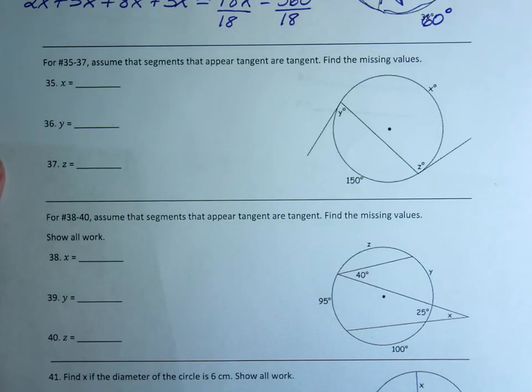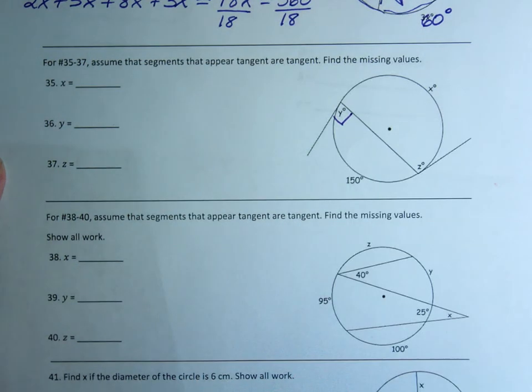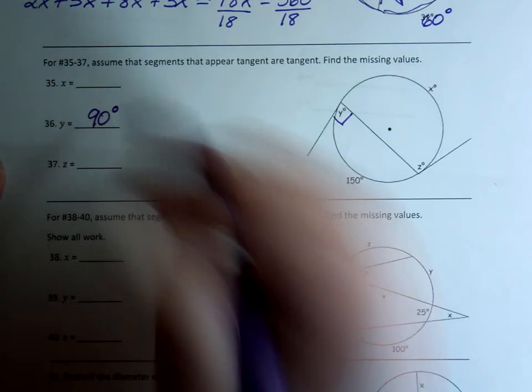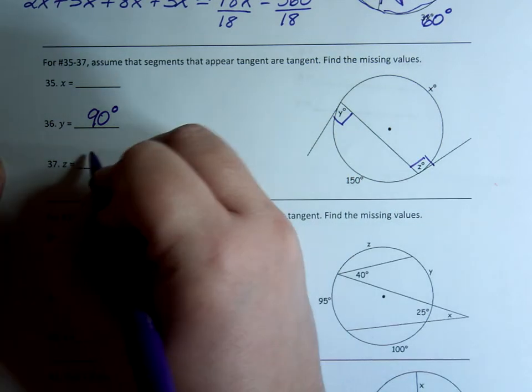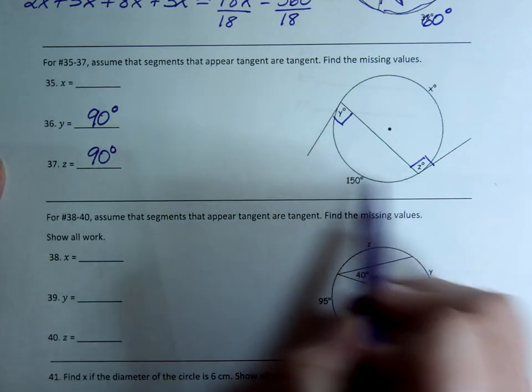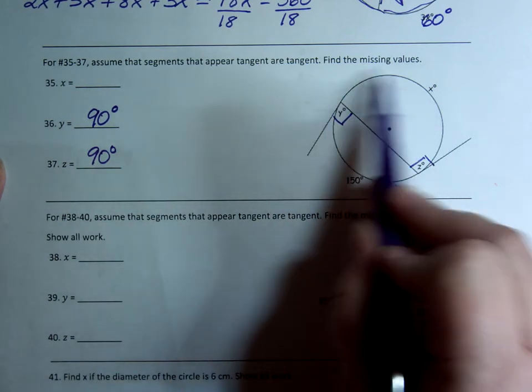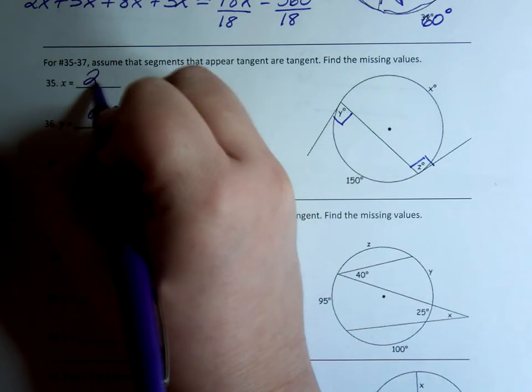Next, assume that segments that appear tangent are tangent. So they're telling me, boom, that's a right angle. Same thing here. Boom, right angle. Okay. And let's see. 150 is over here. X is the whole rest of the circle. So just subtract 150 from 360 and we get 210.